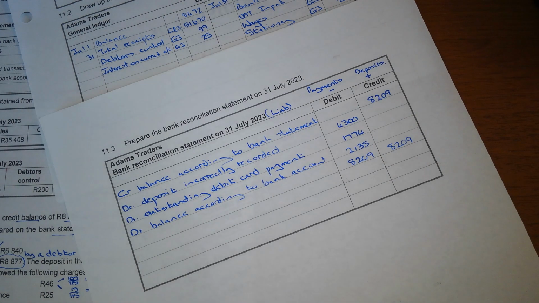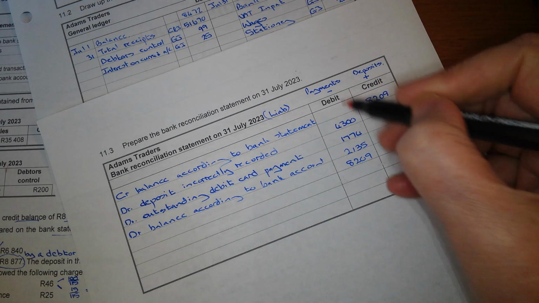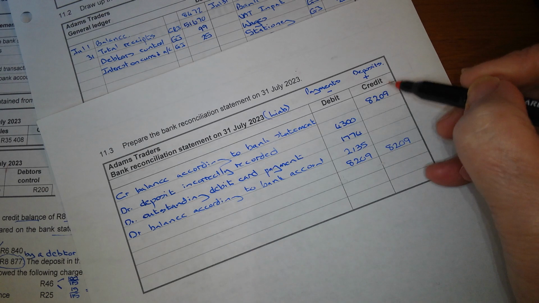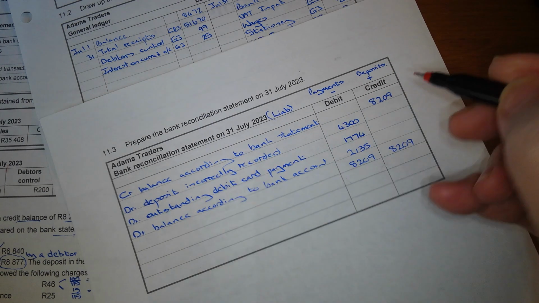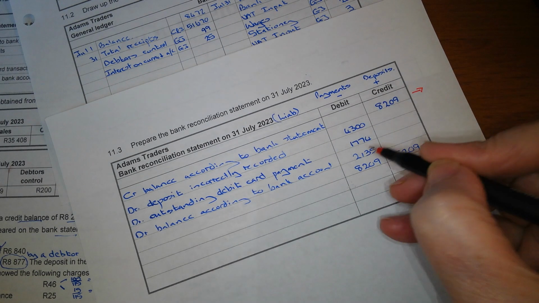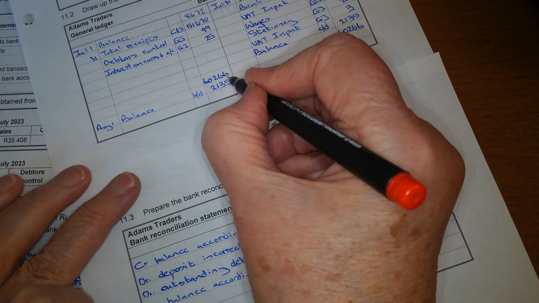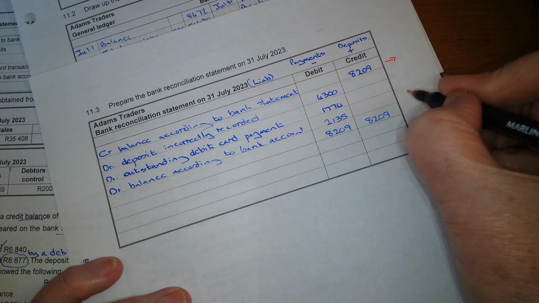Where you normally make a mistake with the bank reconciliation statement, you realize that the deposits must go on the credit side and payments on the debit side. Then you also want to swap your balances. So the balance must be on the side that they tell you, and the balance in the bank here is on the debit side, so it means it will go on the debit side.